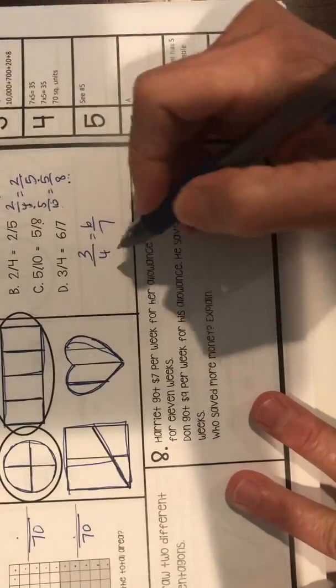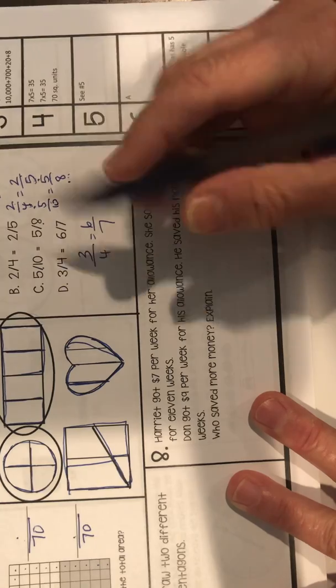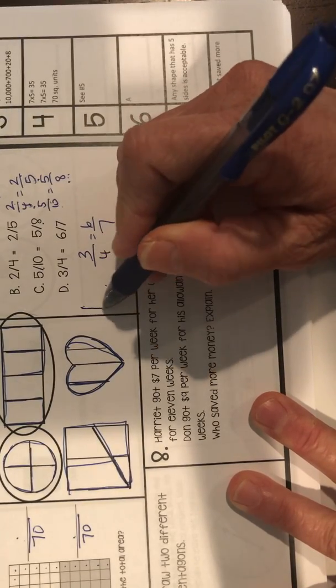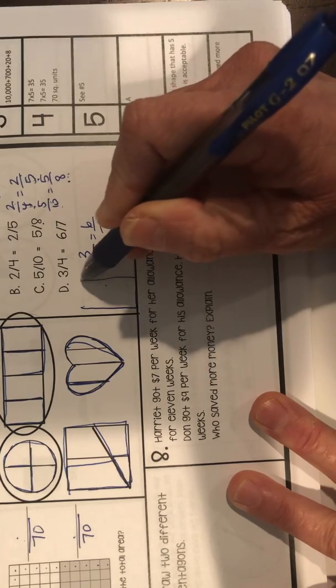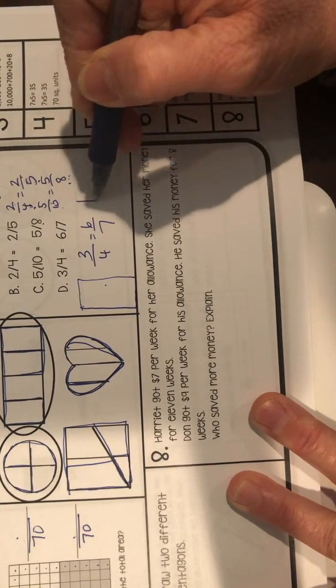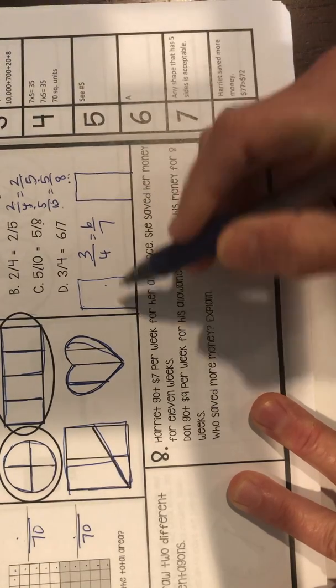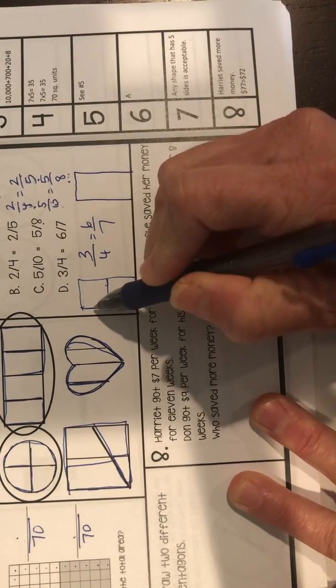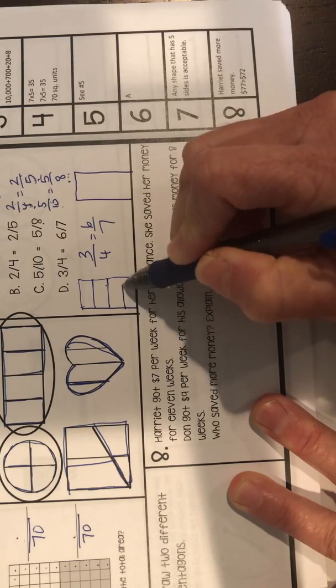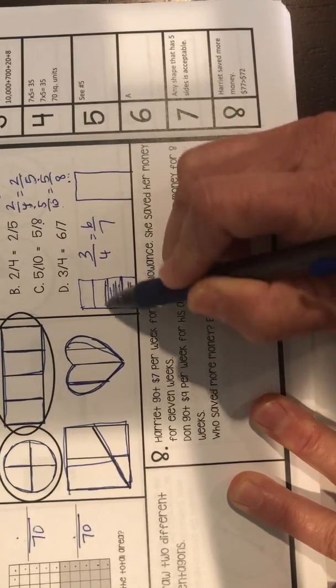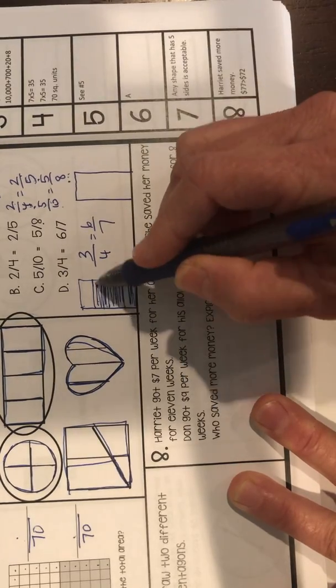So it's a little trickier, but what you could do is, I would go like this. Okay, I would draw 2 tall rectangles. They have to be the same height, okay? You divide this one into 4 equal parts. Okay, and we're gonna shade 3 of them. Okay, and it's gonna go up that high.